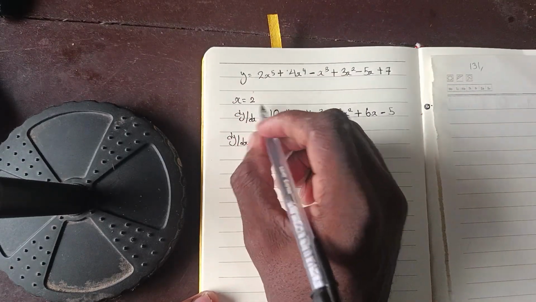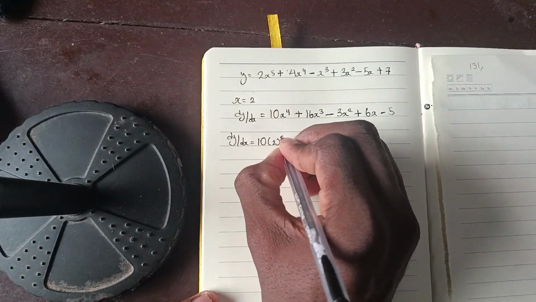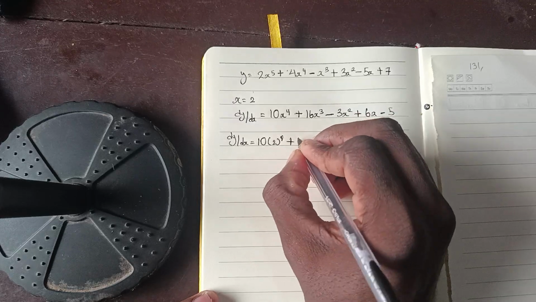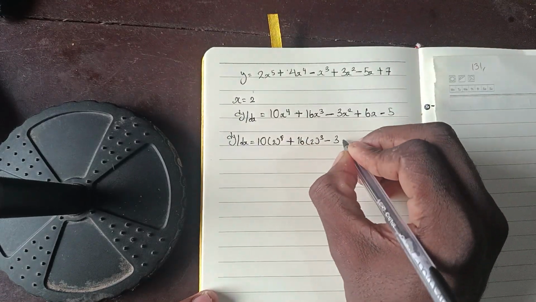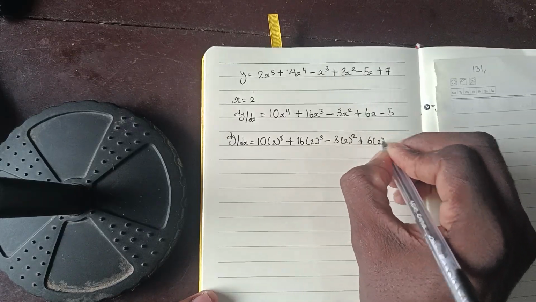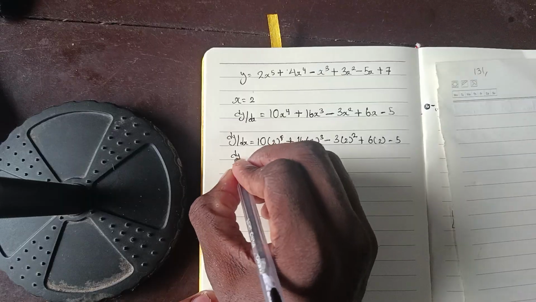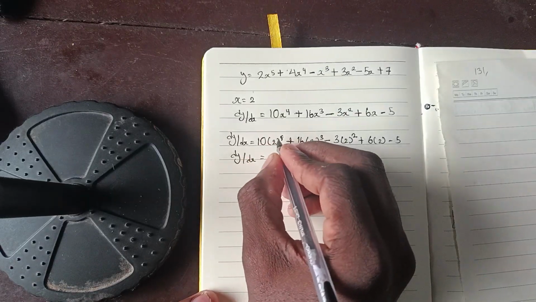Then we have to input this wherever we see x. So this is 10 into bracket 2 raised to power 4 plus 16 into bracket 2 raised to power 3 minus 3 into bracket 2 raised to power 2 plus 6 into bracket 2 minus 5. Then you have dy over dx equals to 10 multiplied by 2 raised to power 4.